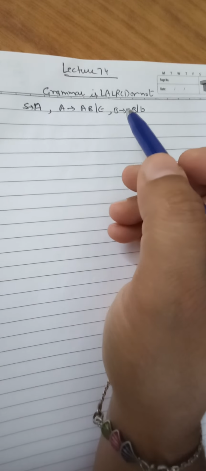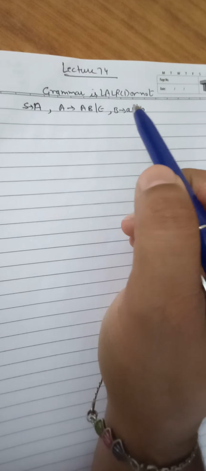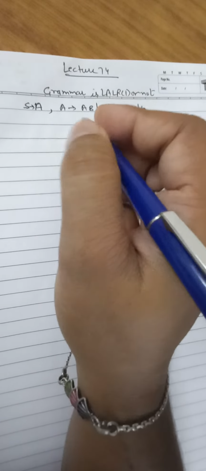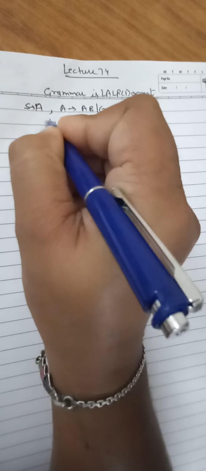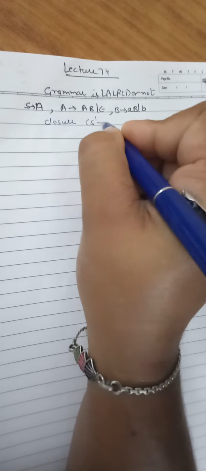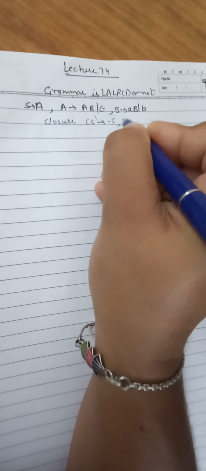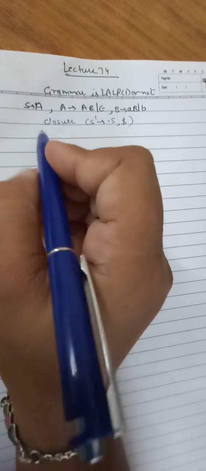Today we are going to see whether this grammar is LALR(1) or not. So first we write the closure of the augmented grammar. We know how to write all these things very well. So the closure is S' → .S, $. Now we will write the goto function.